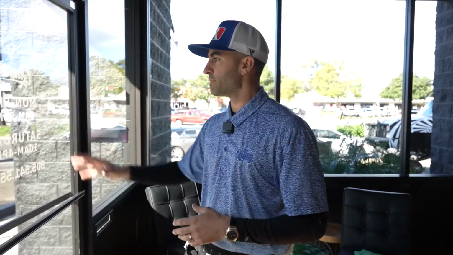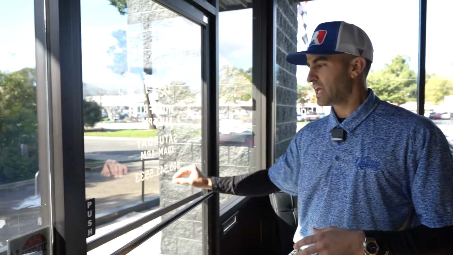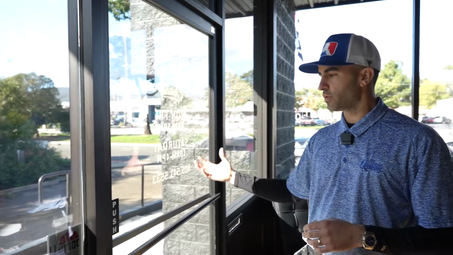So in this case, we're going to be doing the front door of our shop here. It does have film on it now, so I'm going to go into depth on removing it as well as replacing the film. Now, why should you learn flat glass?